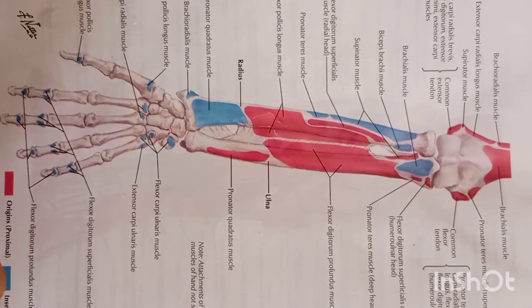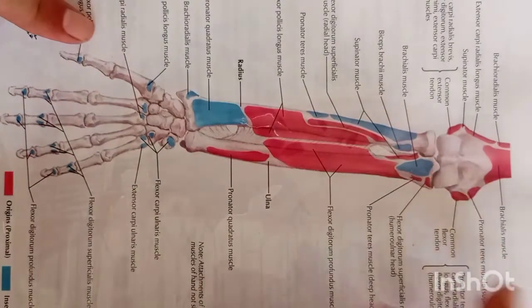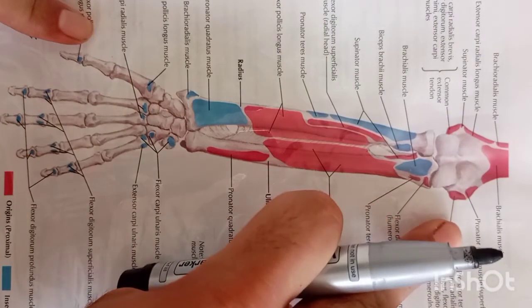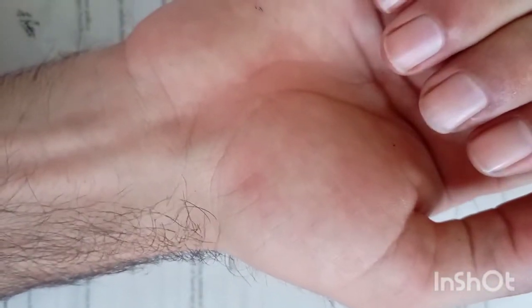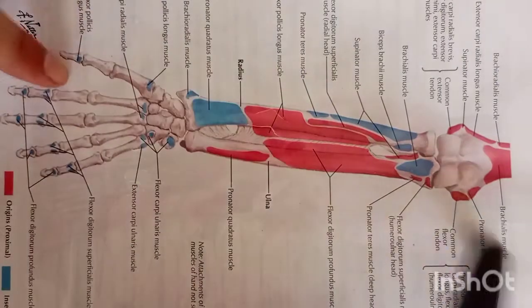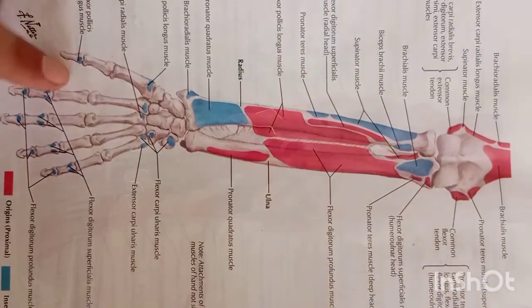First of all, if we talk about the pronator teres muscle, as the name indicates, it helps in pronation of the forearm. Pronation and supination. By pronation we mean turning around of the radius over the ulna. This is the supinated position, and this is the pronated position. So the muscles responsible for the pronation of the arm, these are 2 muscles which are called the pronator muscles. The first one is the pronator teres muscle.